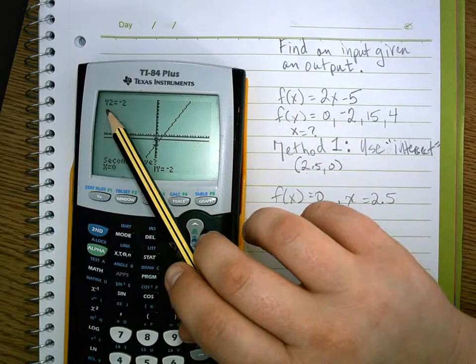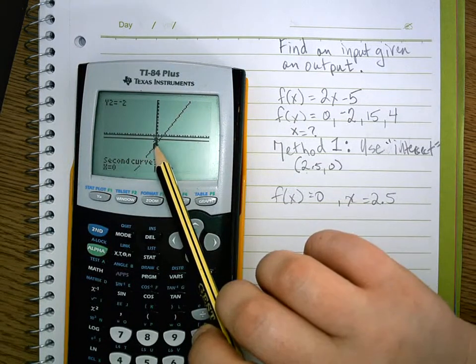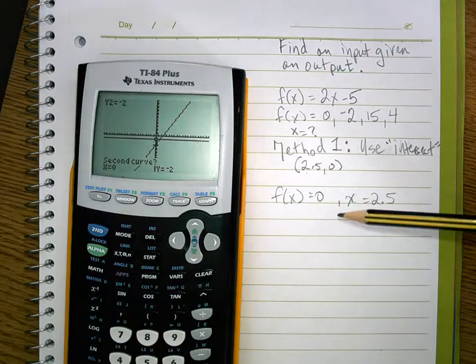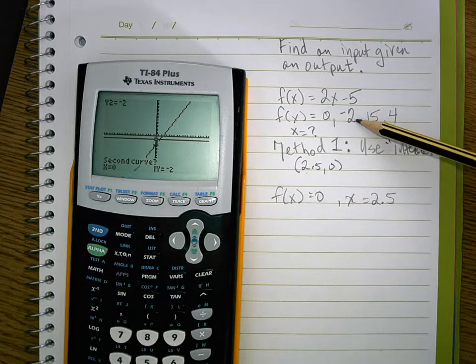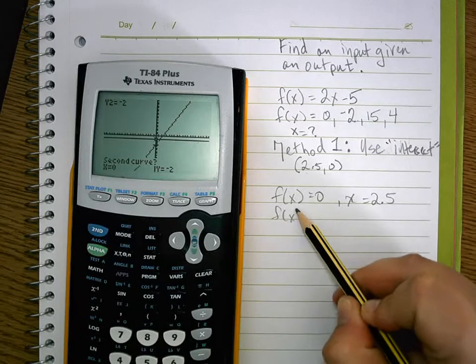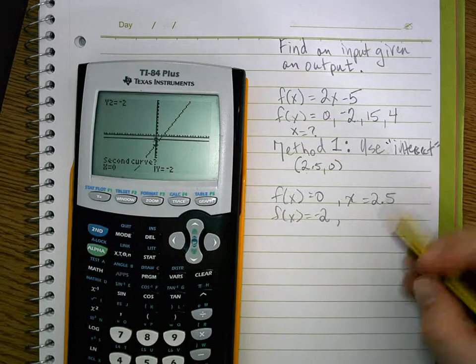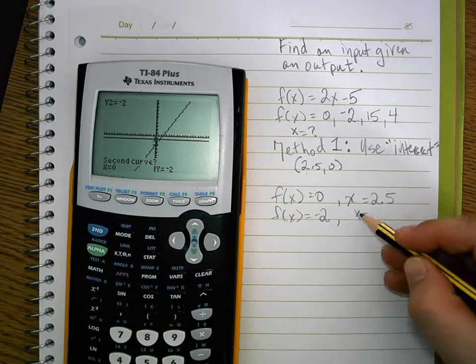And the second function, is that y2 equals -2, as in y equals -2? And yes, that is, because that's the other value that I wanted to find. So I'm looking for what is the value of the function. The value of the function is -2, and what is my input at that value?